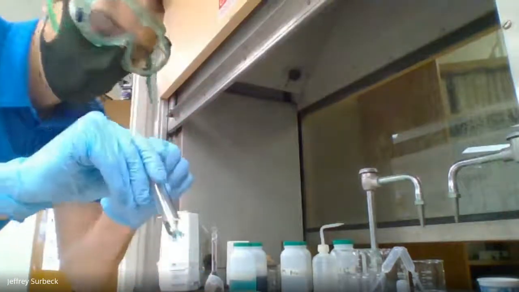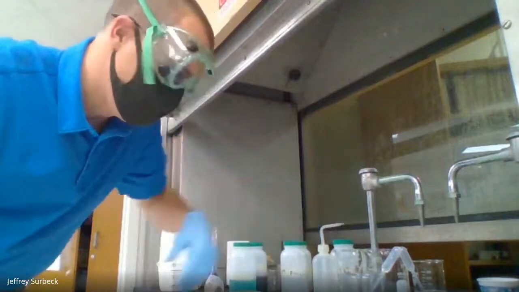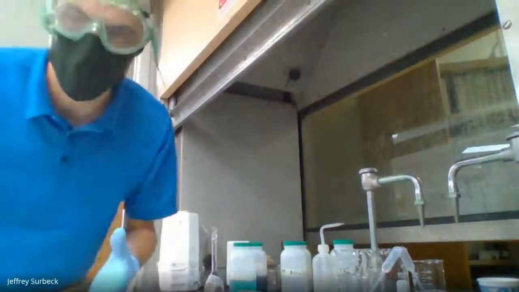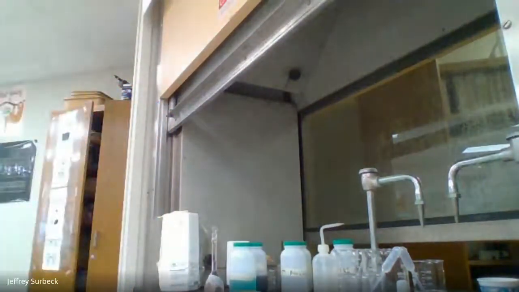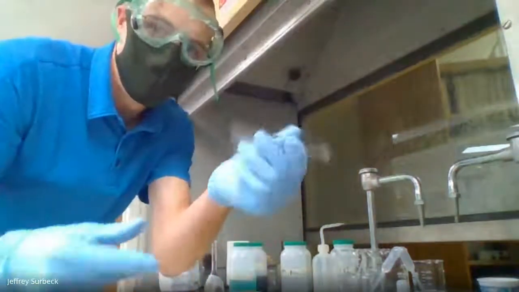Okay, so I'm going to place this test tube in our waste container, and I'm going to obtain a new clean test tube. All right, so I have a new clean test tube, doesn't have anything in it right now.